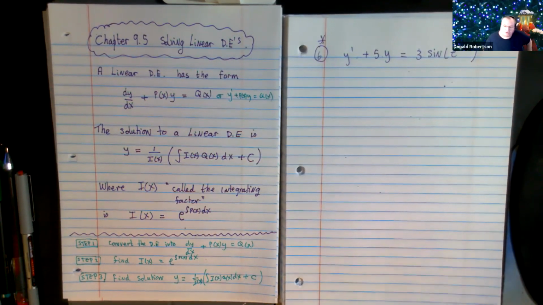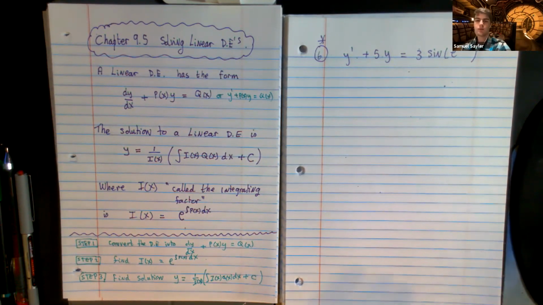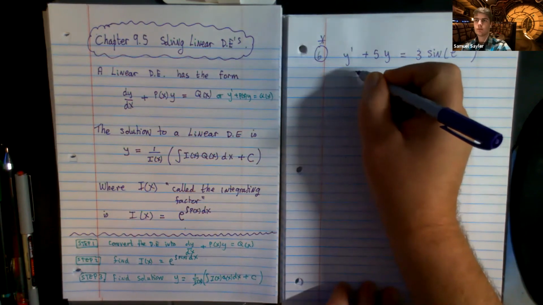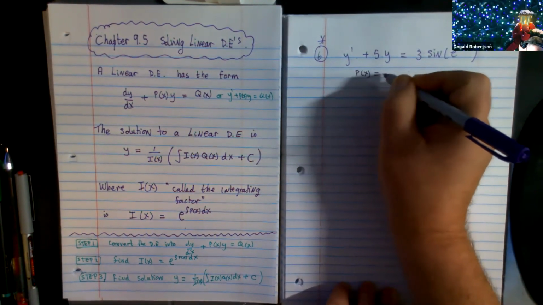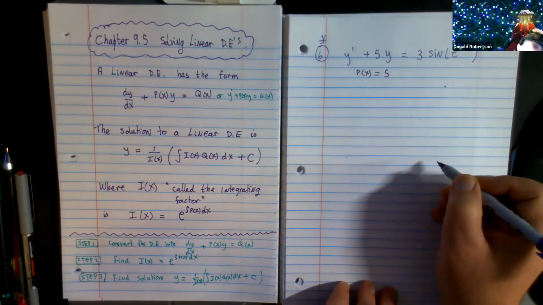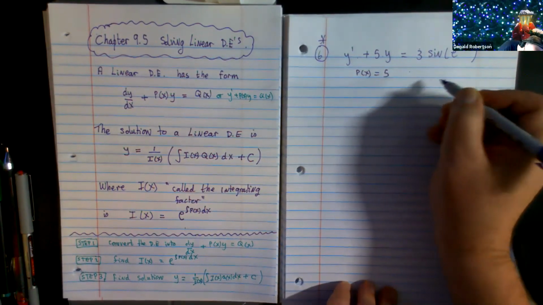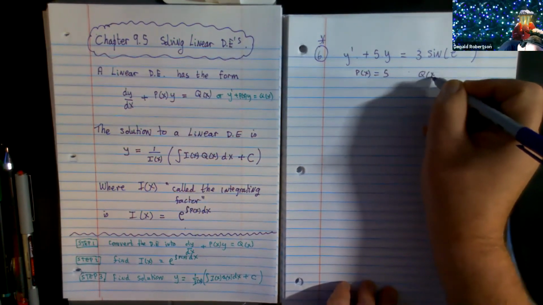Is question 6 good to go? Do I need to do anything, or is it ready? It's already a linear differential equation. Good to go? Okay, agreed. P of x is 5. Q of x.